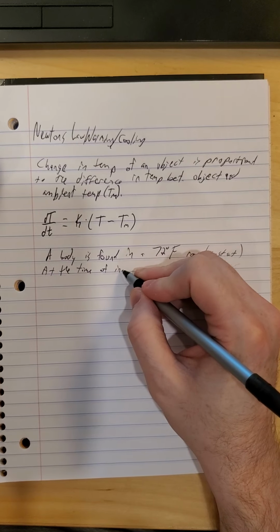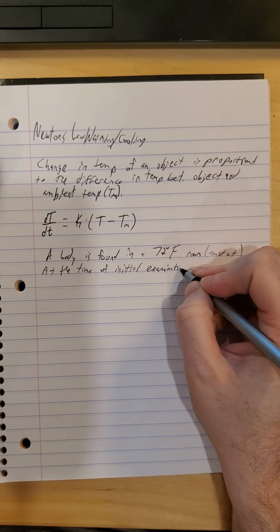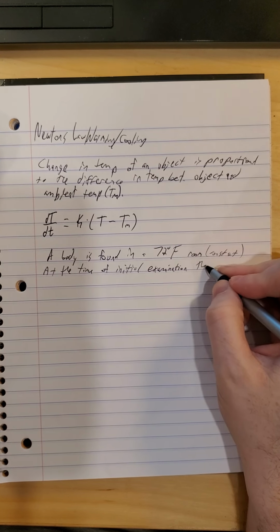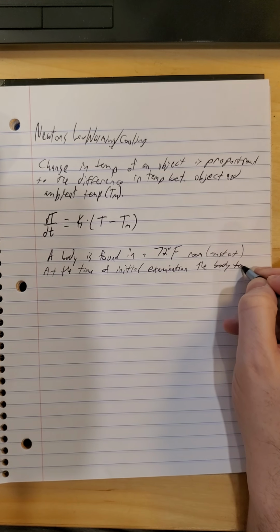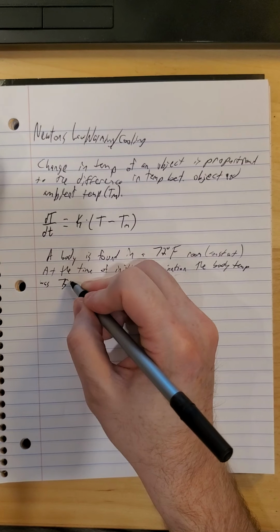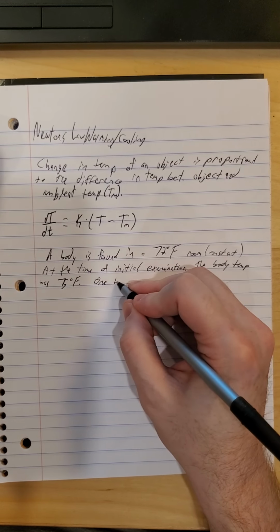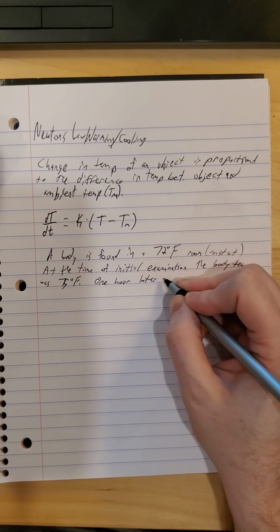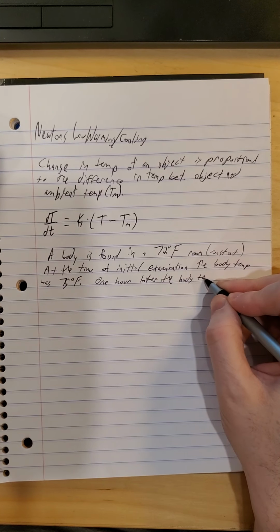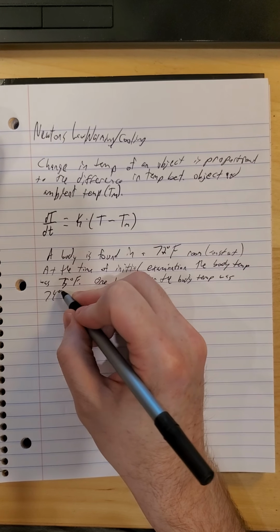At the time of initial examination, body temperature was 75 degrees Fahrenheit. One hour later, body temp was 74 degrees Fahrenheit.